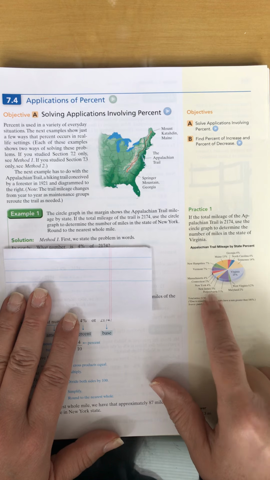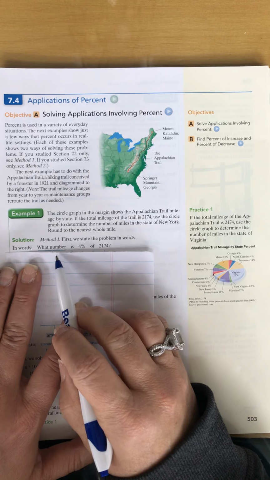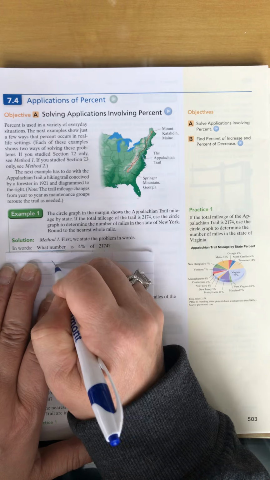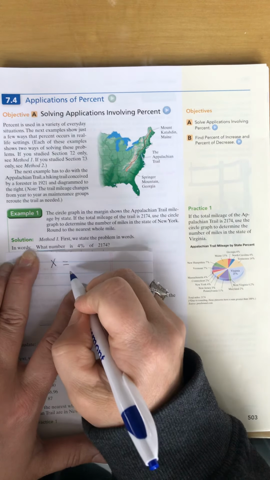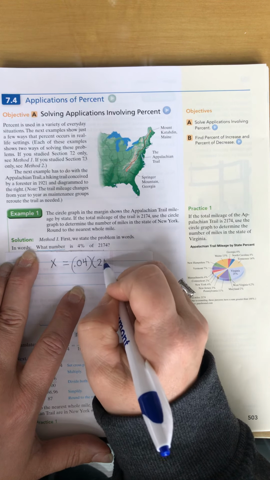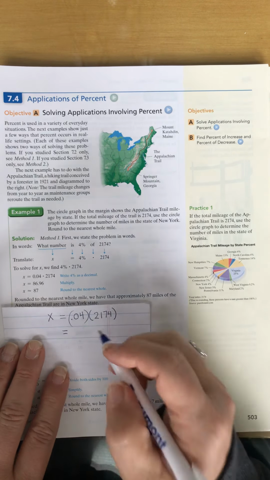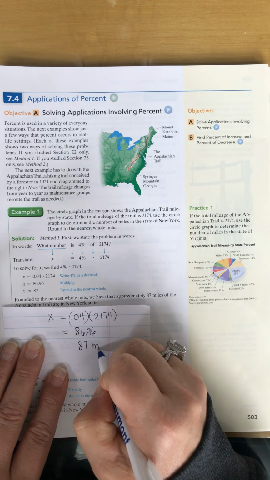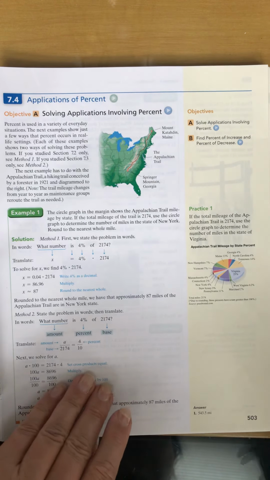First we want to state the problem in words. We want to know what number is 4% of the total. So that's X, and you're going to use what we learned in the last section. What number X is 0.04 times 2,174. If you use your calculator, you'll see that it's approximately 86.96, and we're just going to round to 87 miles. Okay, that's example 1.